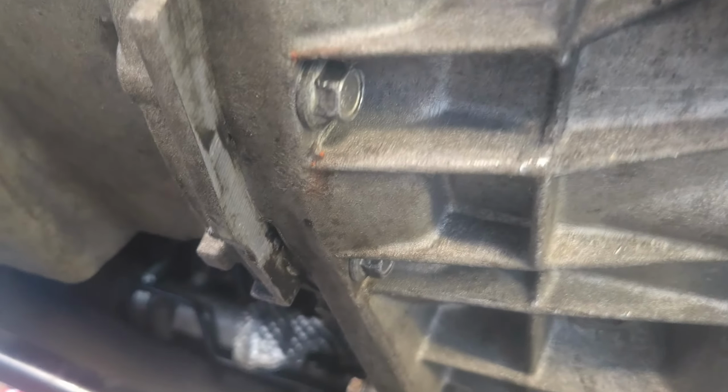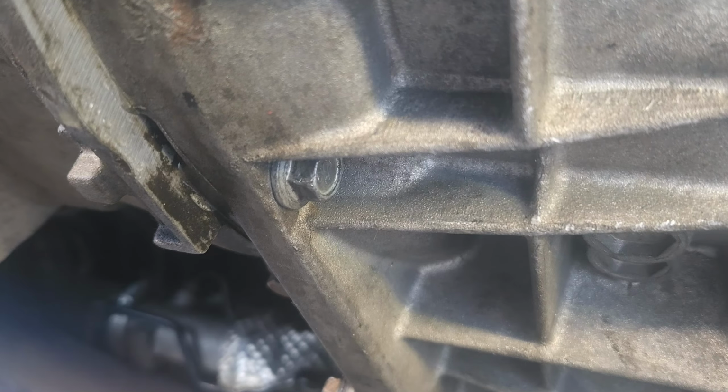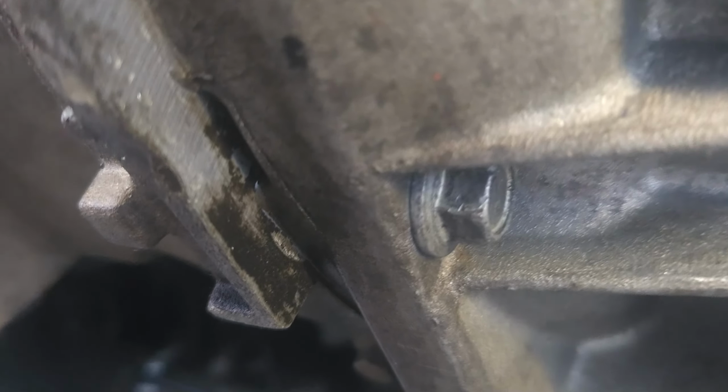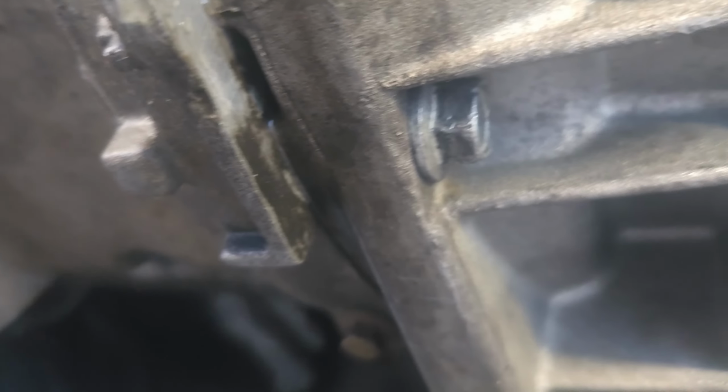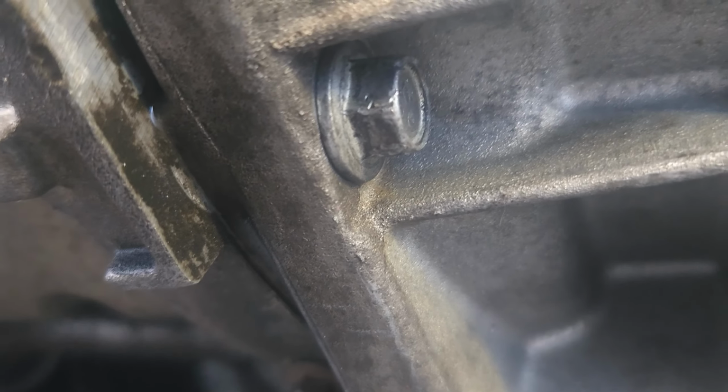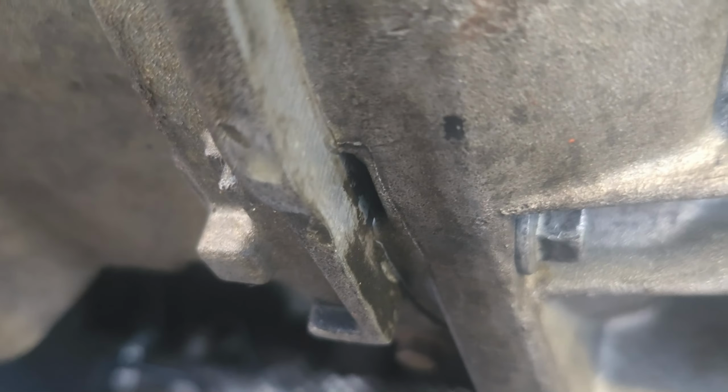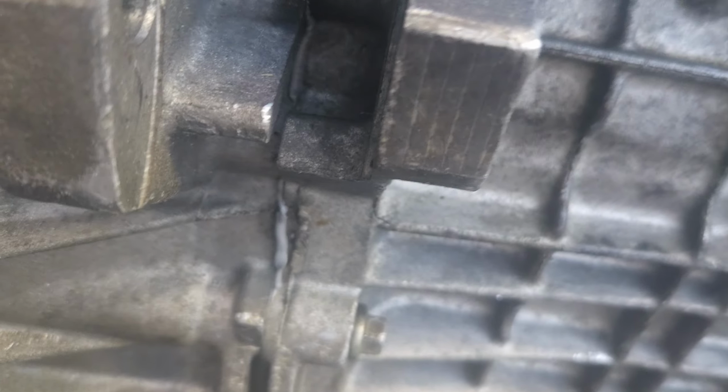The only problem I have with the transmission currently is, let me just continue to move in here until you get it. See all that right there? Something in between these two, so you can see the drop forming right there. Something in between the bell housing and the transmission is leaking.